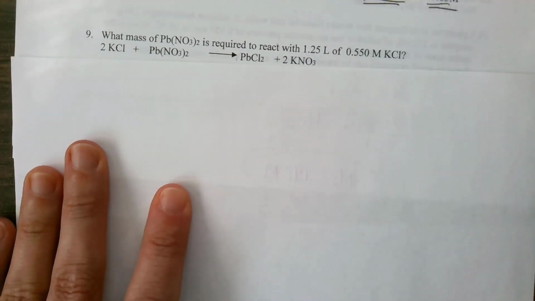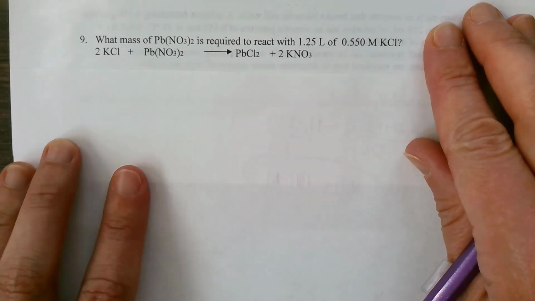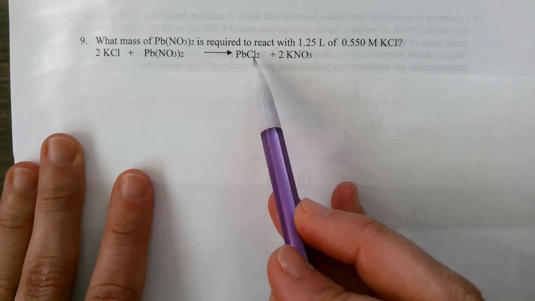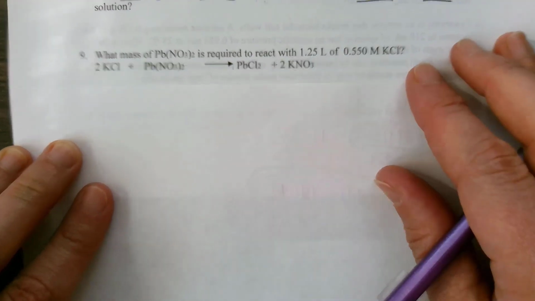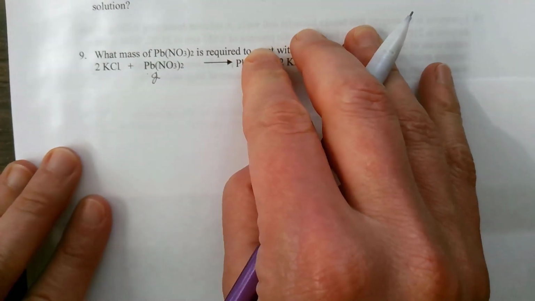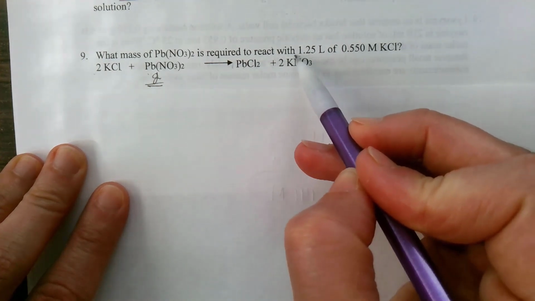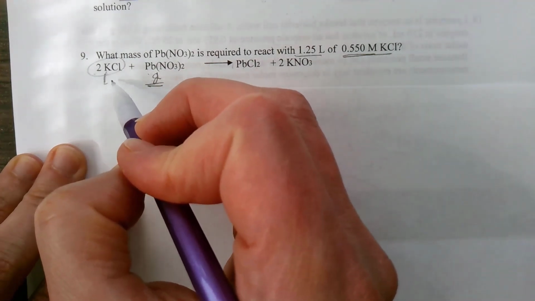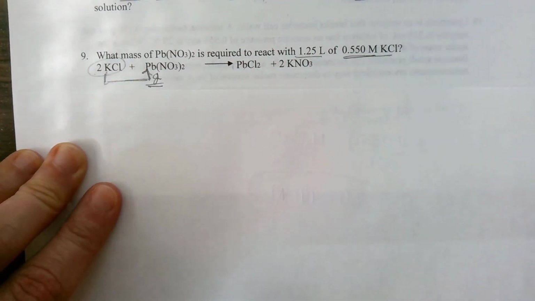All right, so let's look at number 9. Here we're given a chemical reaction. It looks to be balanced, but I always double check. 2 Ks, 2 Ks, 2 chlorines, 2 chlorines, Pb, 2 NO3s. Yep. Okay. What mass of lead nitrate, so we want to get to grams of Pb(NO3)2, is required to react with 1.25 liters of this concentration of KCl. So we need to somehow go from here to there, which means we need to have mole to mole ratios.